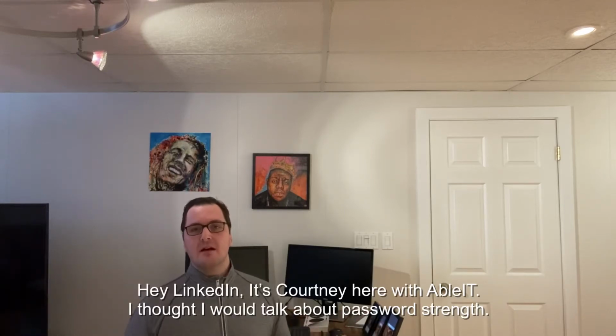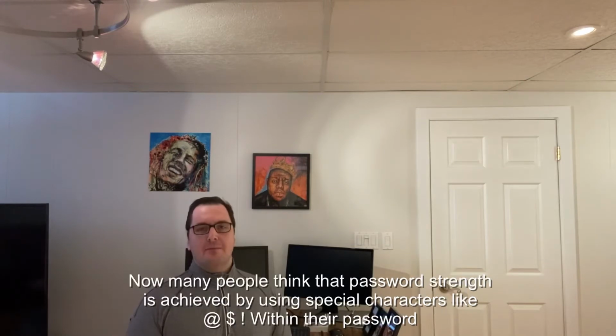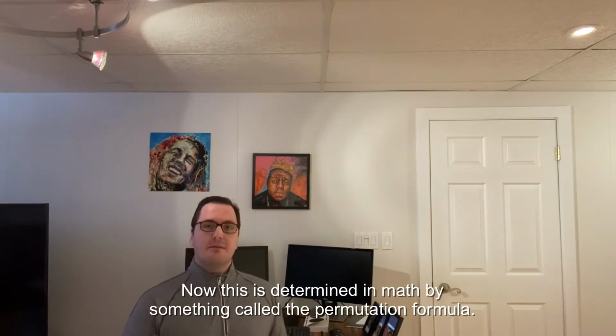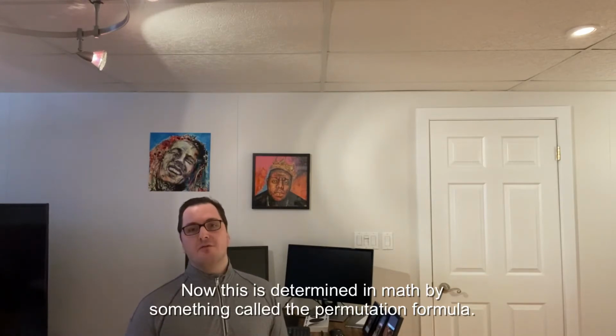I thought today I'd talk about password strength. Now many people think that password strength is achieved by using special characters like the @, $, or an exclamation point within their password. But in fact, password strength comes from the amount of characters used. Now this is determined in math by something called the permutation formula.